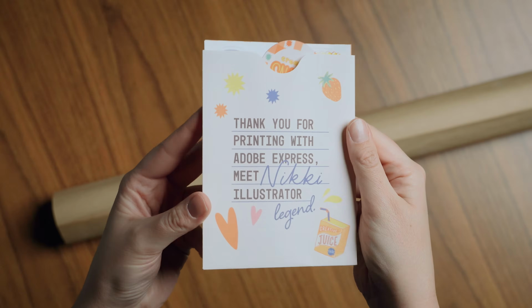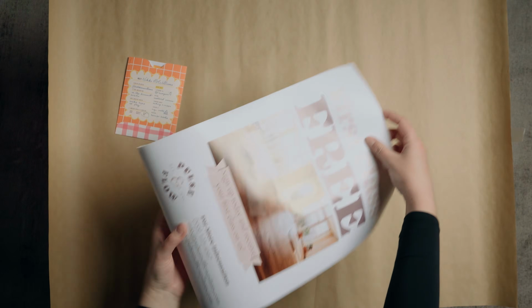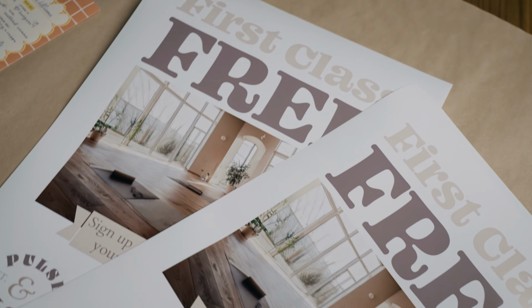So that's it. You've created a professional poster for your small business with Adobe Express. It's super easy, fully customizable.